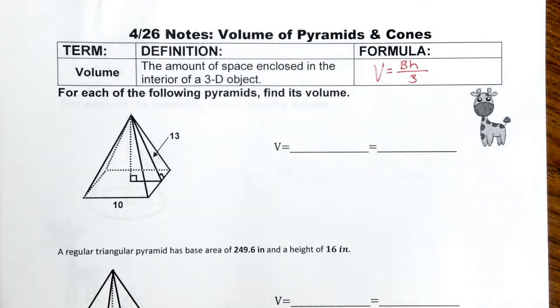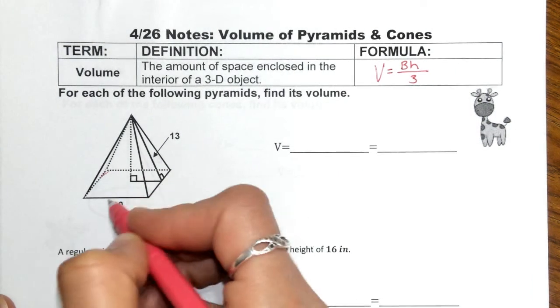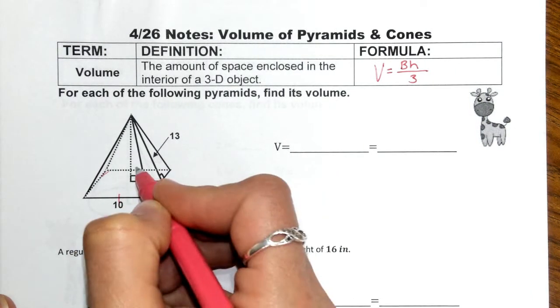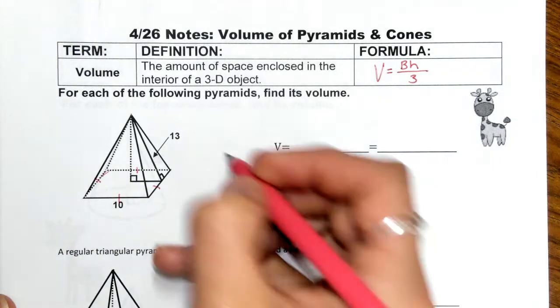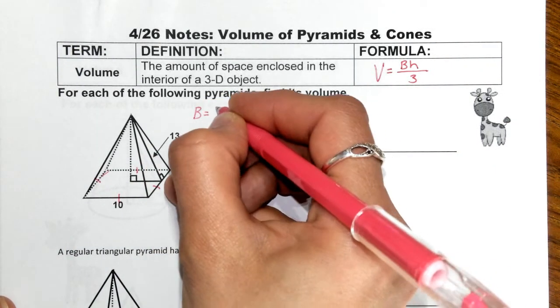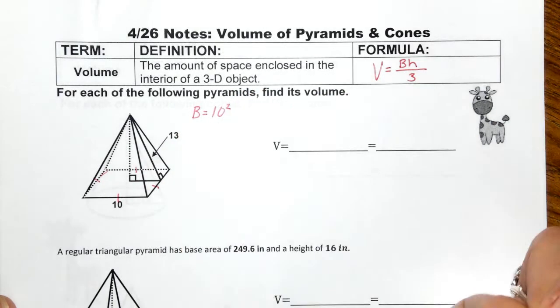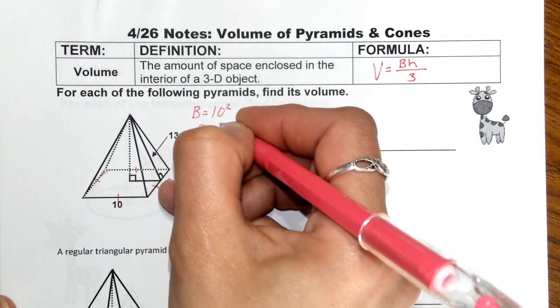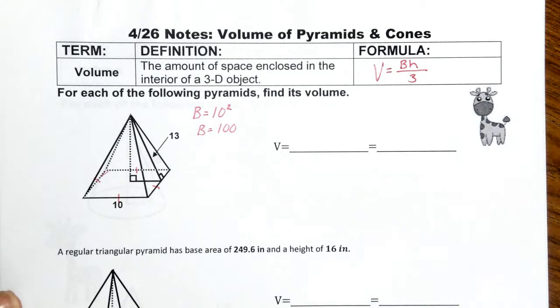So let's take a look over here. Our base right here, we see the 10 and we don't see any other markings, so we're going to automatically know this is a square. So big B, the area, with a square, we want to do the side length squared. So big B is going to equal 100. Now we have to find the height.